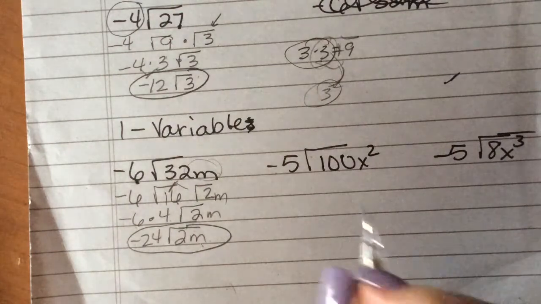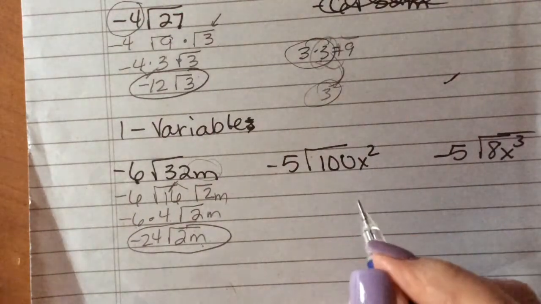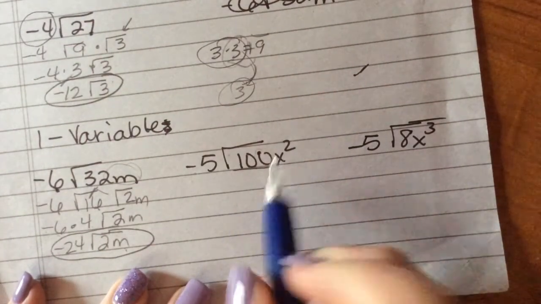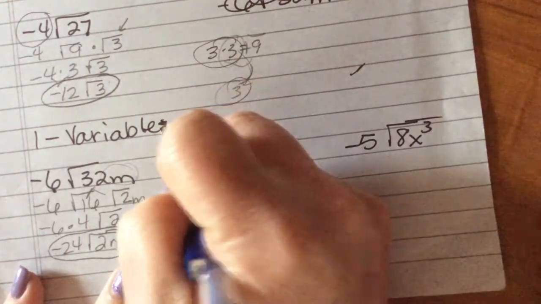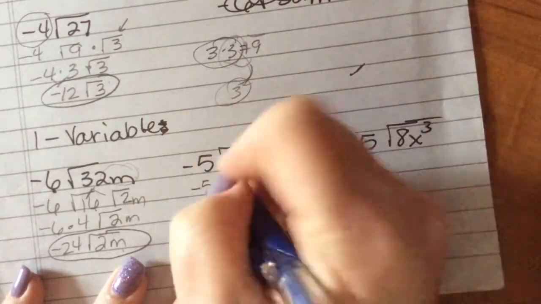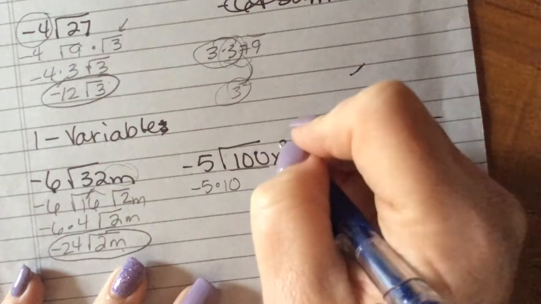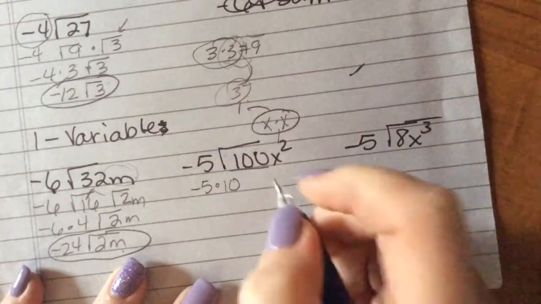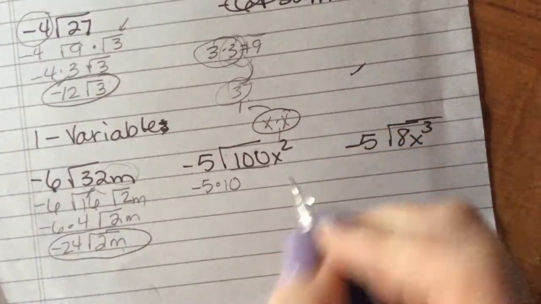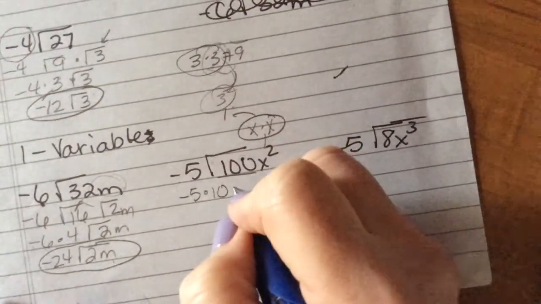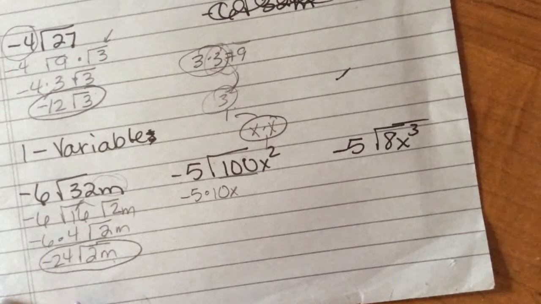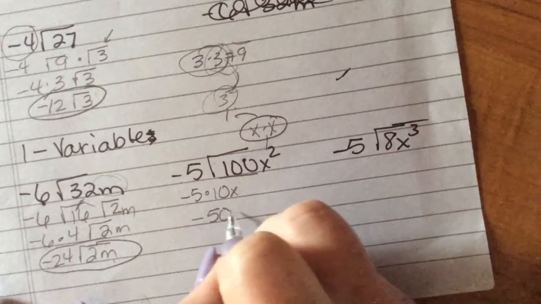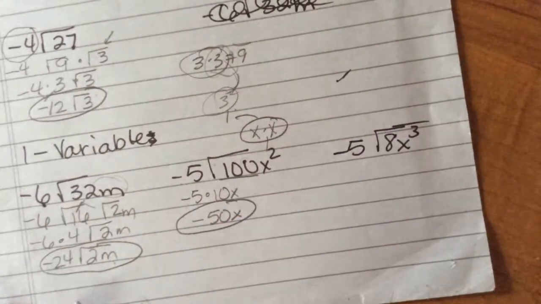Okay, so now, sorry, excuse me. Let's look at this. So look at your number. 100, the square root of 100 is 10. So I'm going to be able to pull out a 10. Now with these x's, we're looking for pairs of 2. This x squared means there's 2, so I could pull out 1 pair. So that means on the outside, because actually I'm not going to have anything left on the inside with that square root, I could pull out a 10x here. So then I'm going to do negative 5 times 10 to get a negative 50x. That one is completely simplified.